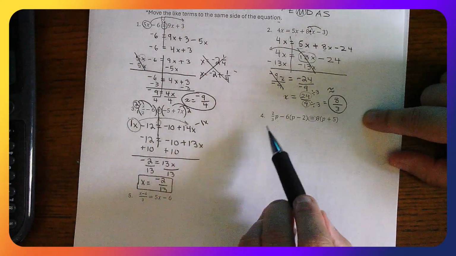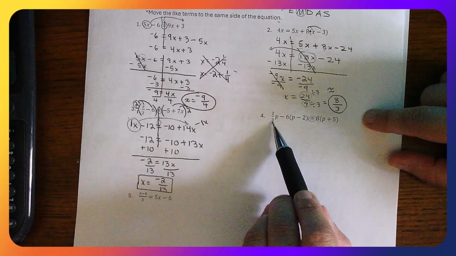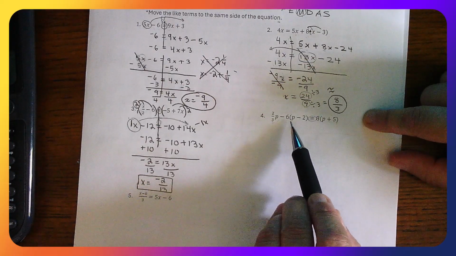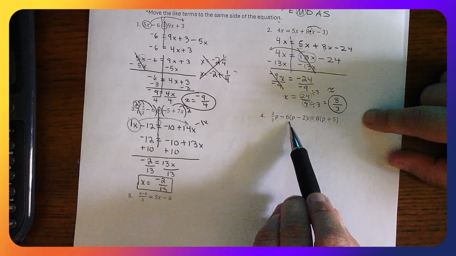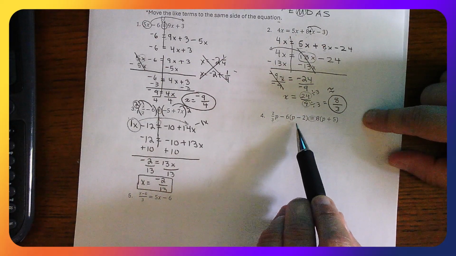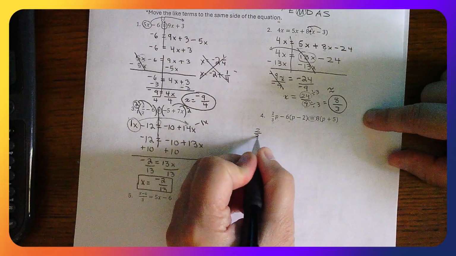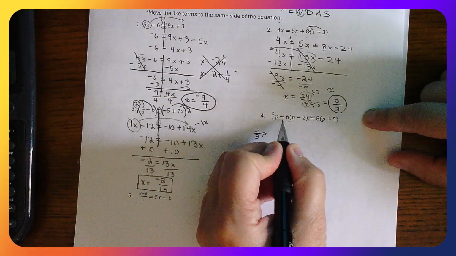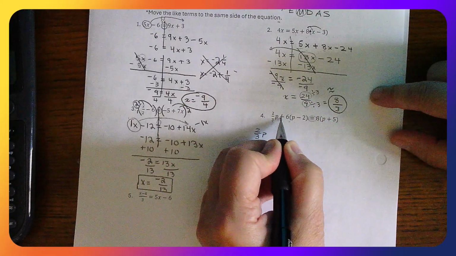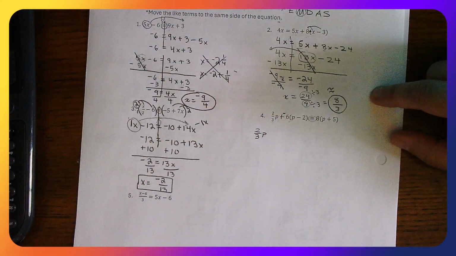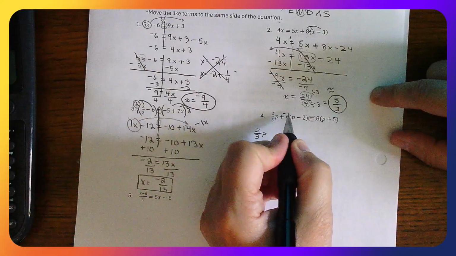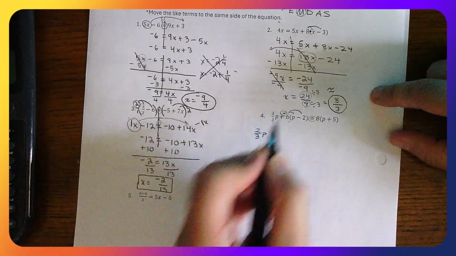So you have a choice. You might say, I want to get rid of this 3 right away, or you might say, I want to distribute this 6. I think it's going to be a little clearer if we distribute first. So this 2/3 p, we'll deal with you in a minute. Okay, now remember, this is a negative 6, so you might want to change your sign. Subtraction is the same as adding the opposite, because you don't want to forget to distribute that negative.